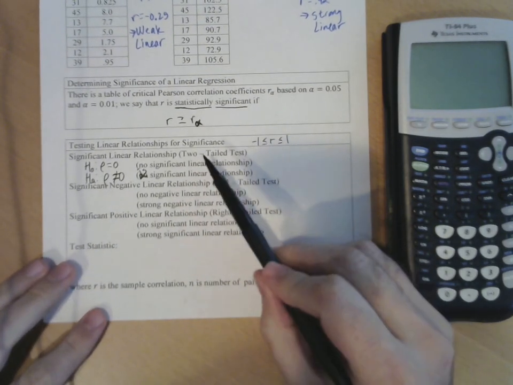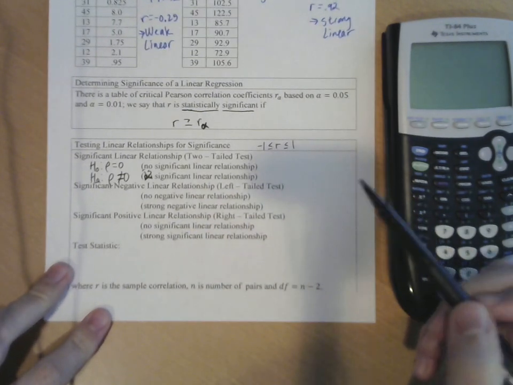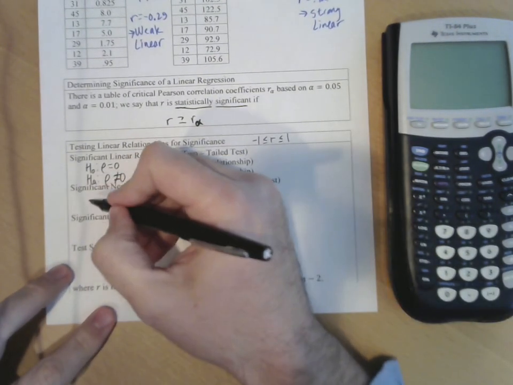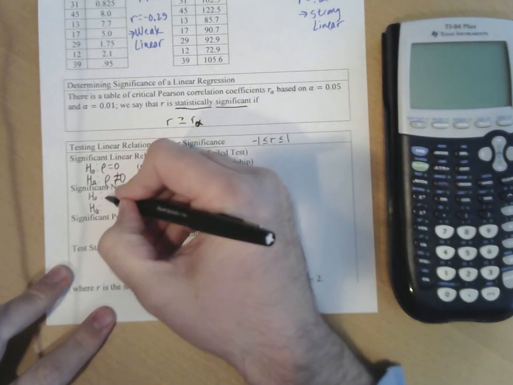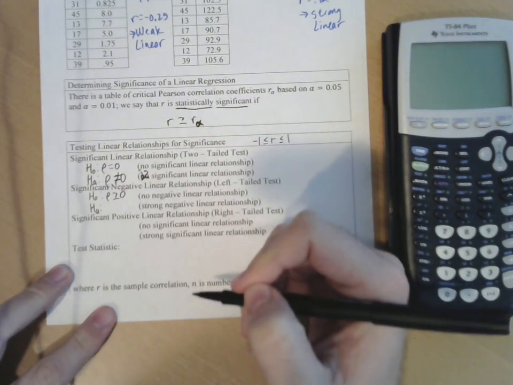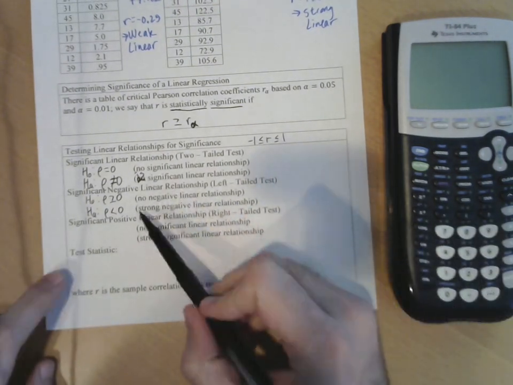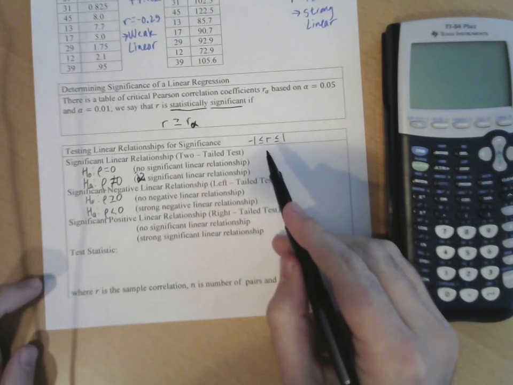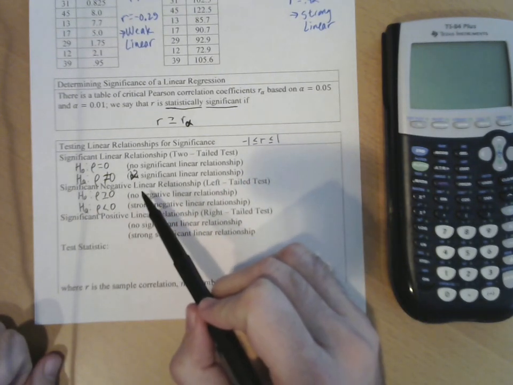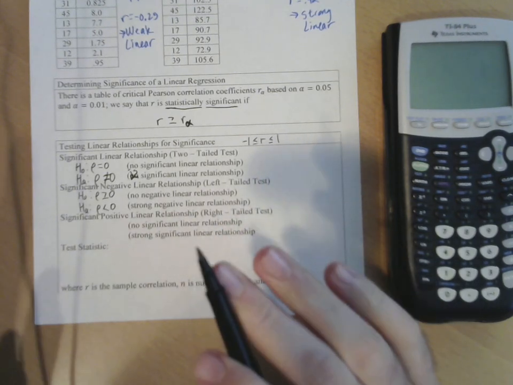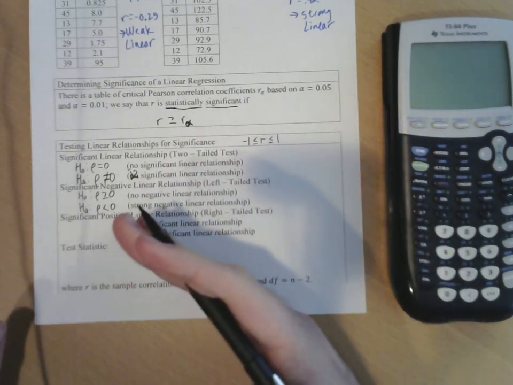This is all based on the fact that R is always between the values -1 and 1. So if we're going to test the left tail, the left side, those are only going to be negative slopes, negative linear relationships. The null here is that rho is greater than or equal to 0, and the alternative is that rho is less than 0. We're checking this against the sample statistic R, and we assume by default that there's no negative linear relationship. Notice that this says nothing about whether there's a positive linear relationship or not, because we're testing the left side.